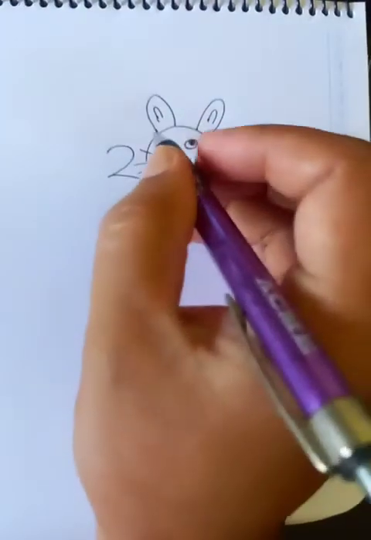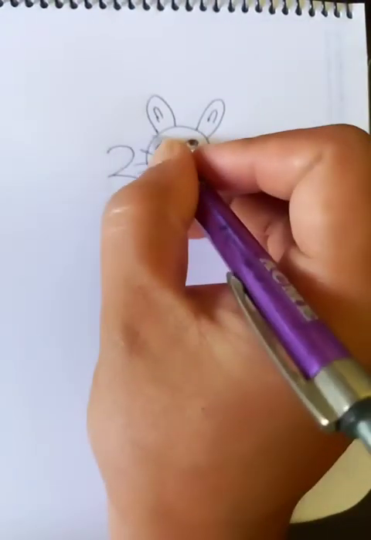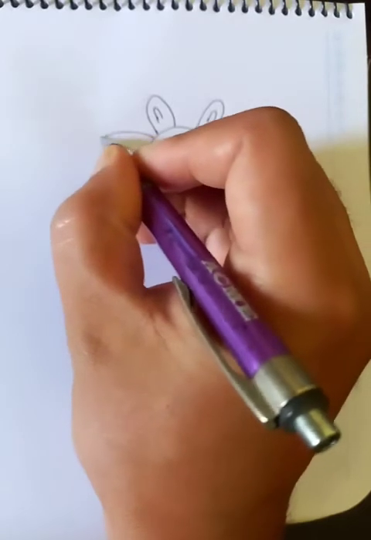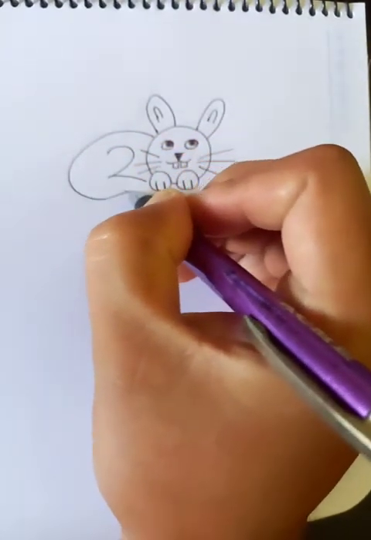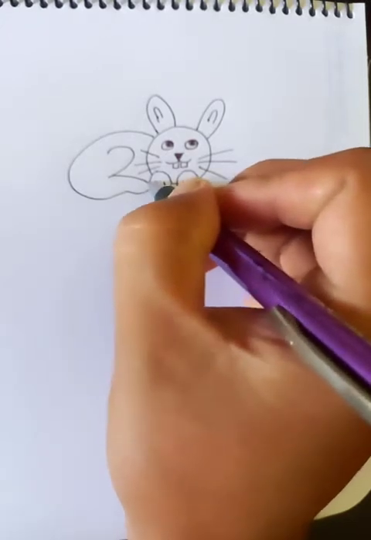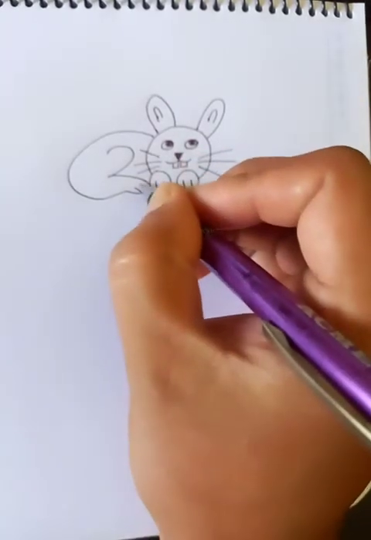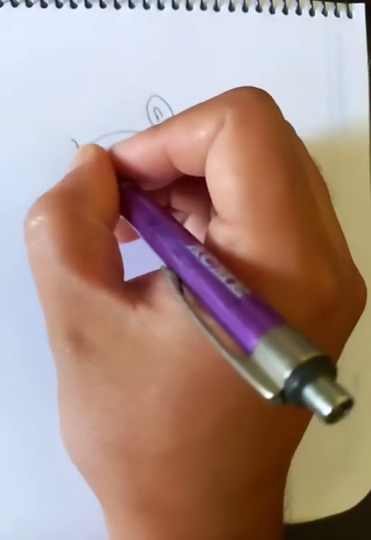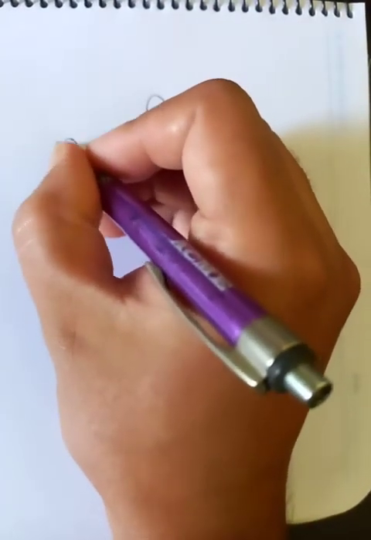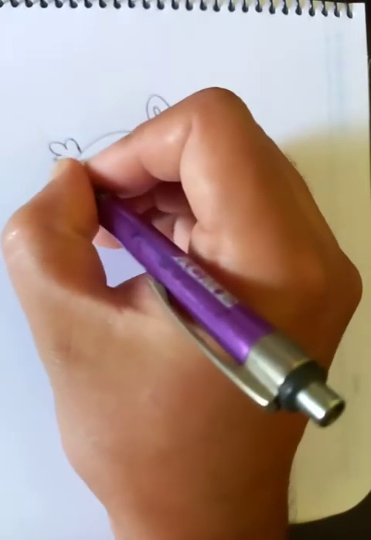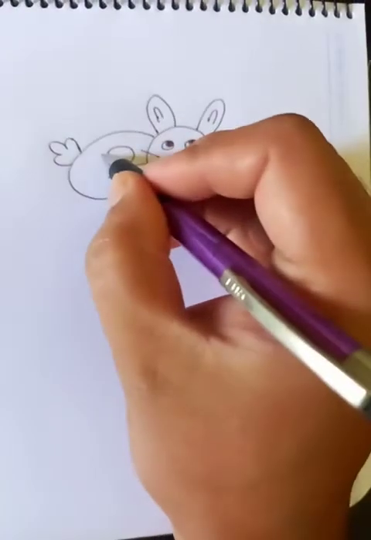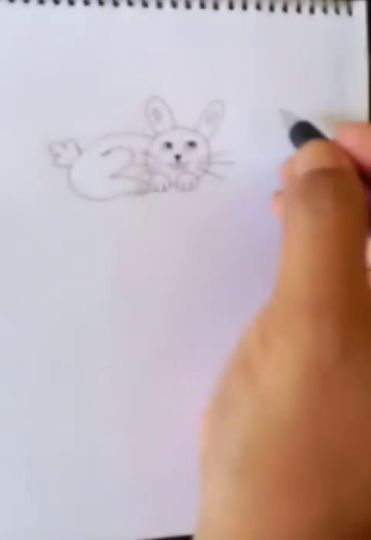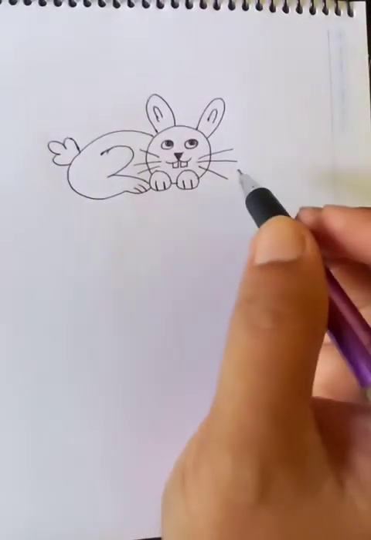Now we're going to draw the body. This is actually the body. And the rear legs here and a little tail. It looks like a rabbit, right?